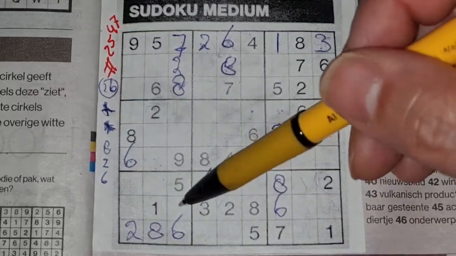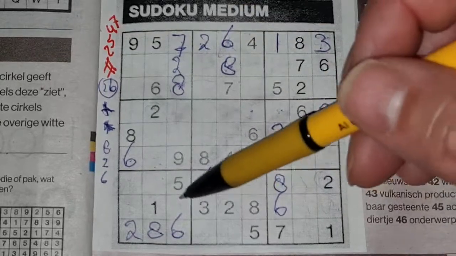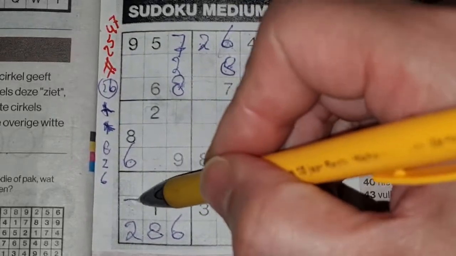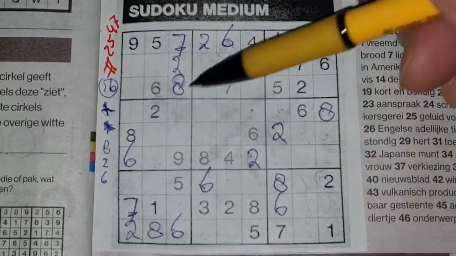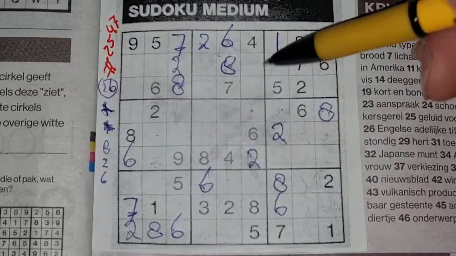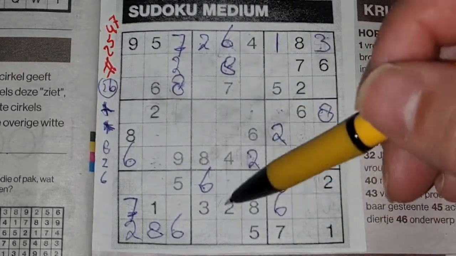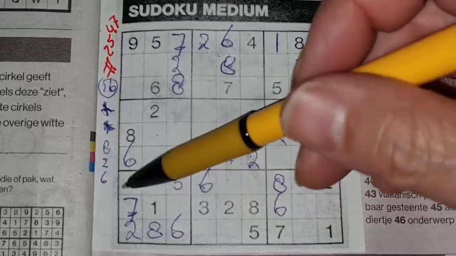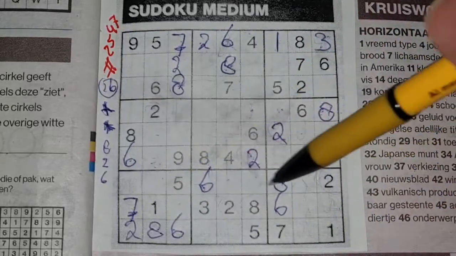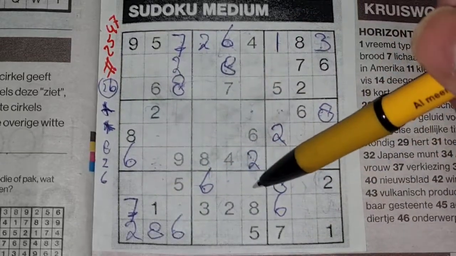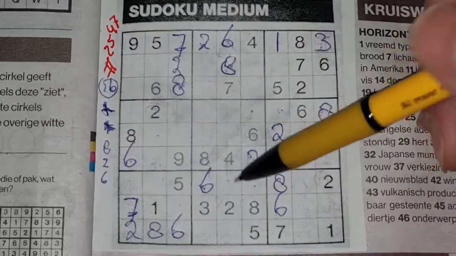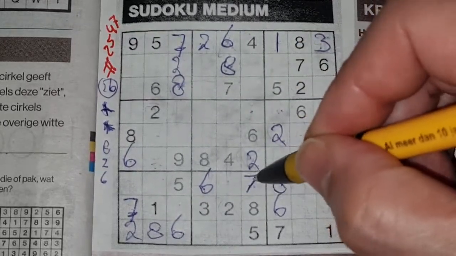So the 7 could be here or there. Well, we have a 7 here, no 7 there. 7 should be here. Okay. 7 in the last row, 7 in the row above. So in that row, the only 2 places for the 7 should be here or there. We see there 7, no 7 there, 7 should be here.